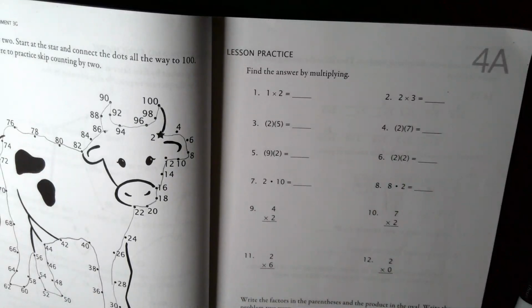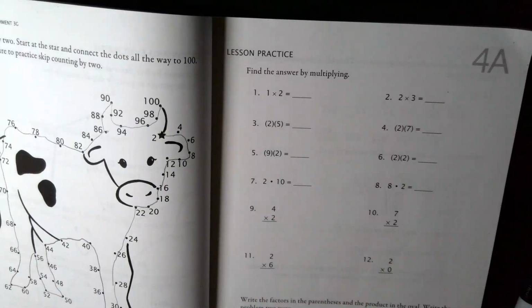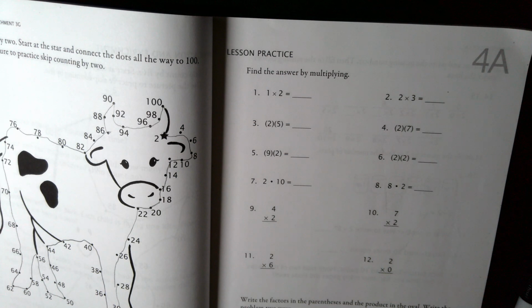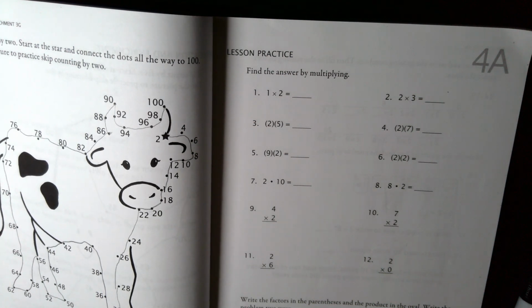Okay, now we are in chapter 4. In chapter 4, we'll be learning how to multiply our 2's. We learned how to skip count by them, and now it's time to put that into practice by multiplying.